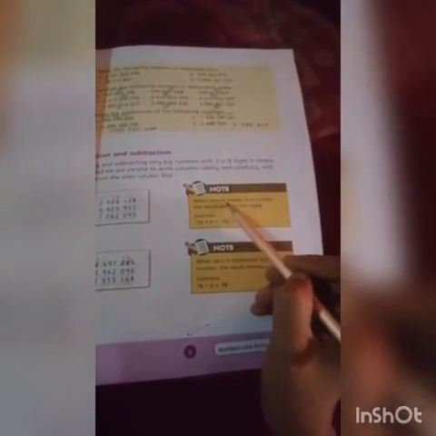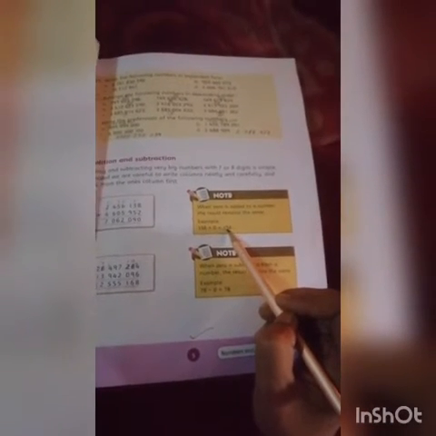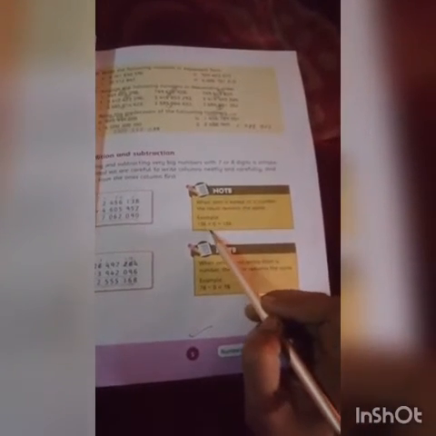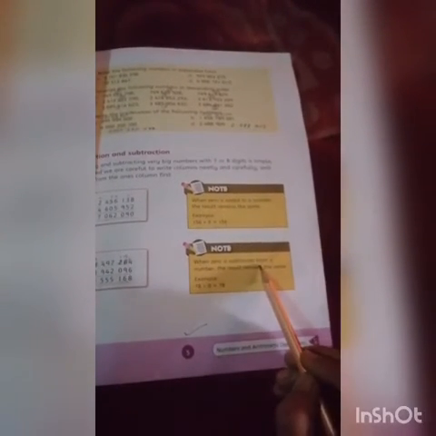Notice, when 0 is added to our numbers, the result remains the same. For example, 156 plus 0 is 156. जब हम 0 को किसी numbers में add करते हैं, हमारे पास उसका आंसर सेम रहता है. When 0 is subtracted from our numbers, the result remains the same. Example, 78 minus 0 is equal to 78. Open your page number 6.